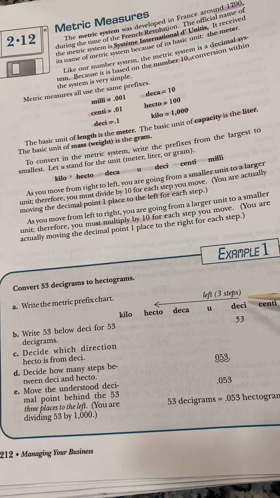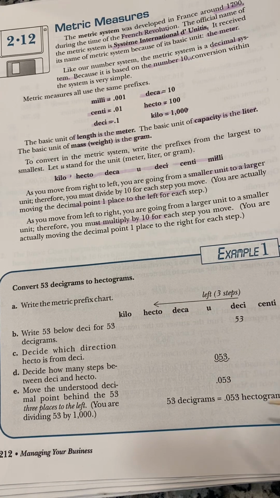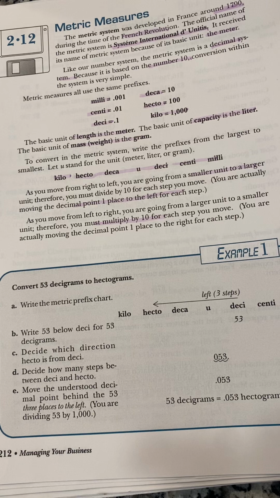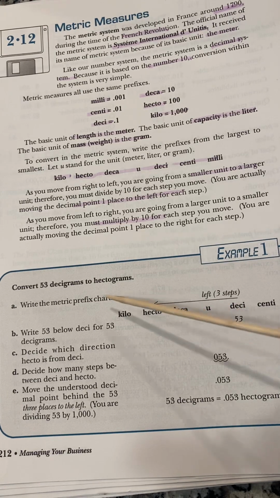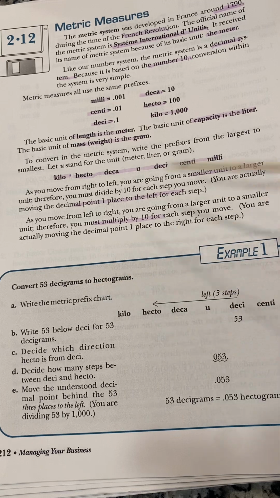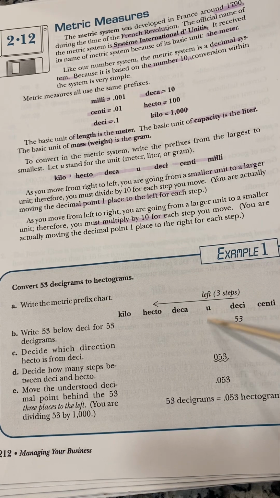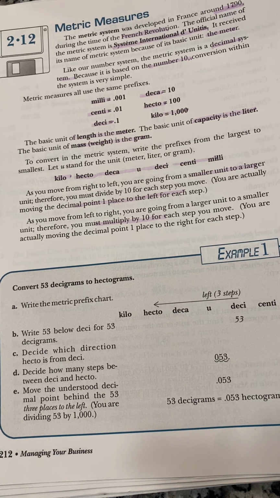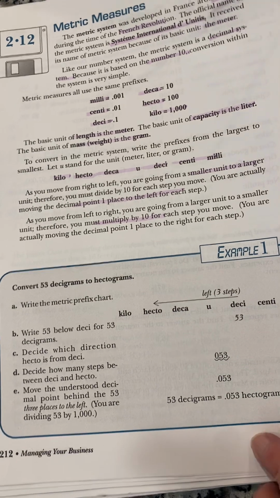But see how easy? We're going to the left. 1, 2, 3. It's going to be way easier than trying to figure out, oh, how do I do decigrams to hectograms? It's better to figure out where it's at and how many spaces you need to move. And then you just have to move that decimal point. I love that. So much easier.